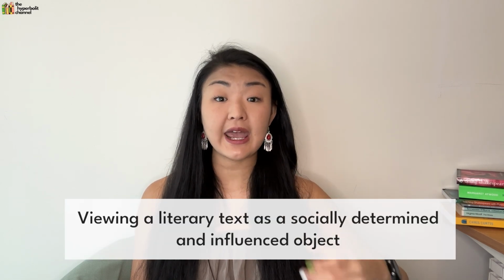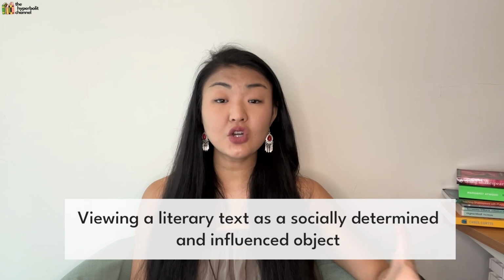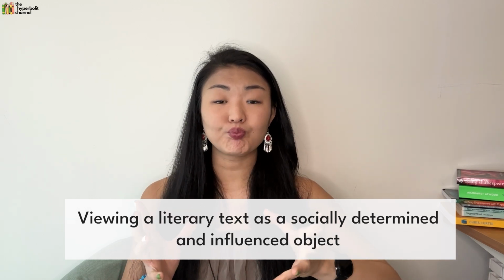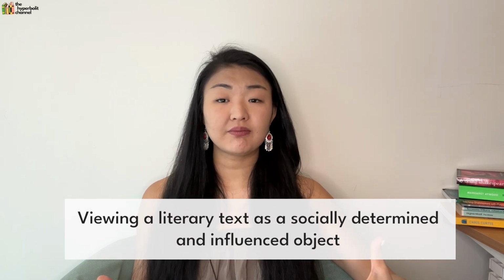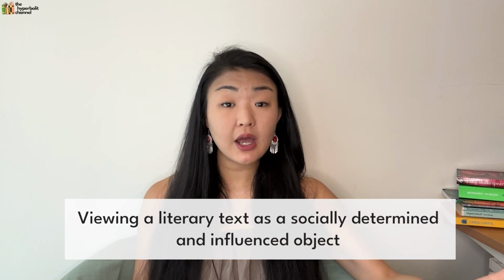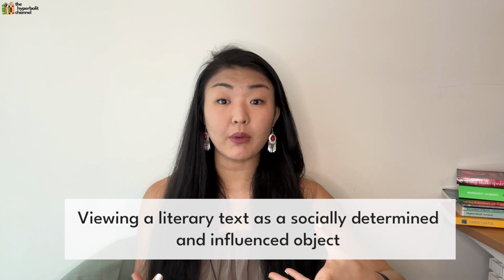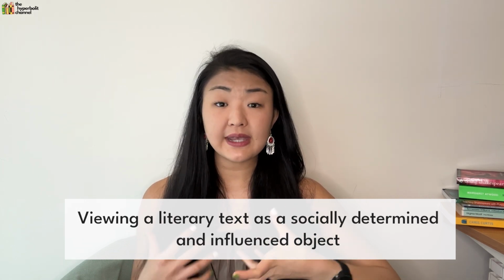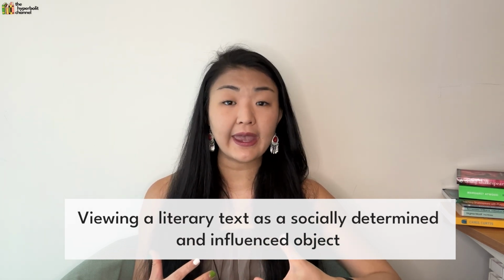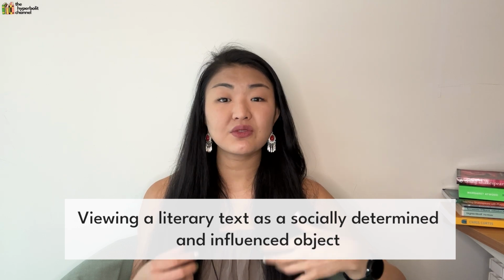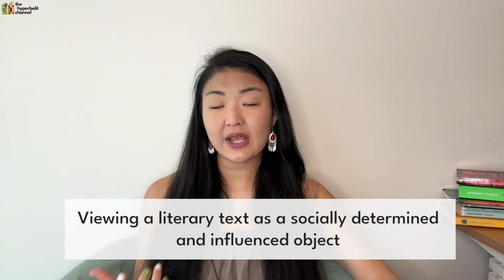So the next approach is contextual reading, or historicist reading. Contrary to close reading, a contextual approach requires that we read with an awareness that the text is a socially determined and influenced object, and that it does not exist in its own vacuum. According to a historicist logic, then, if a poem was written in wartime, then it's very likely that the emotions and ideas conveyed in the poem would have been informed by the author's experience or view of warfare, even if the poem doesn't really talk about war explicitly as its topic.